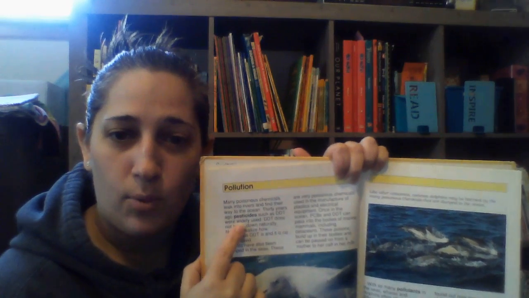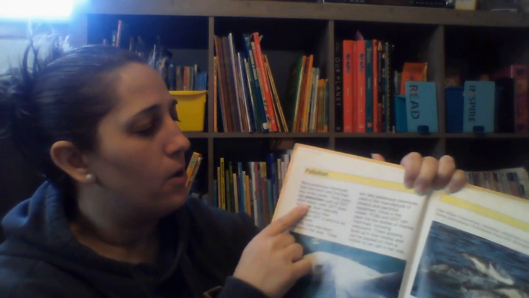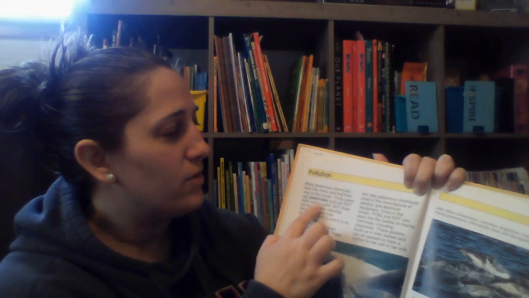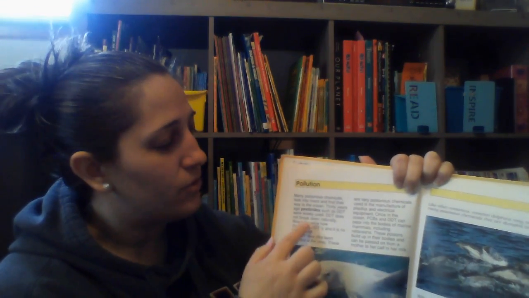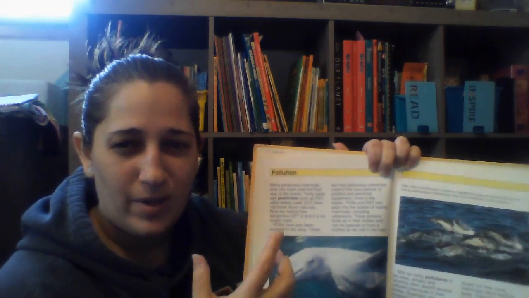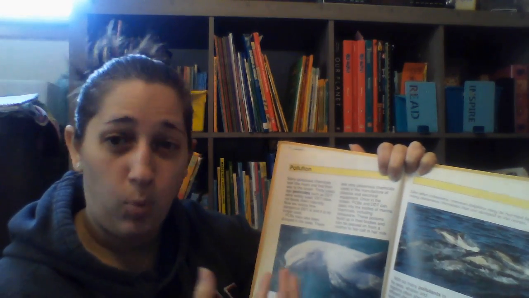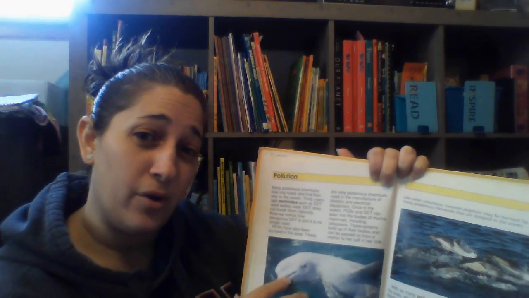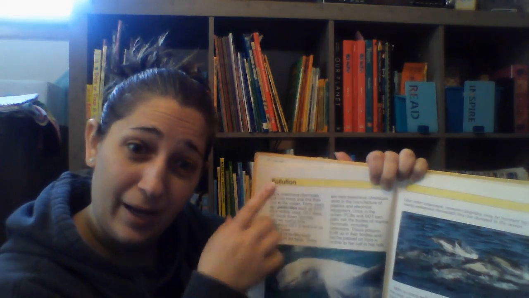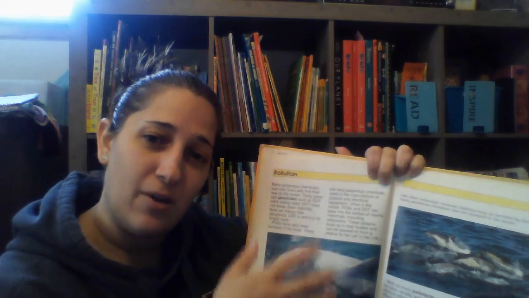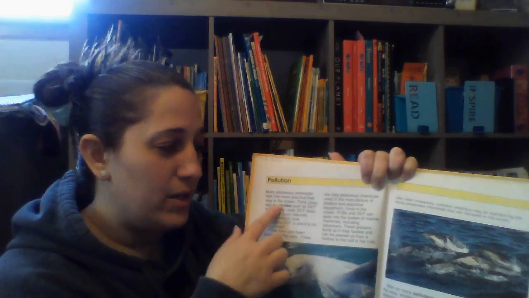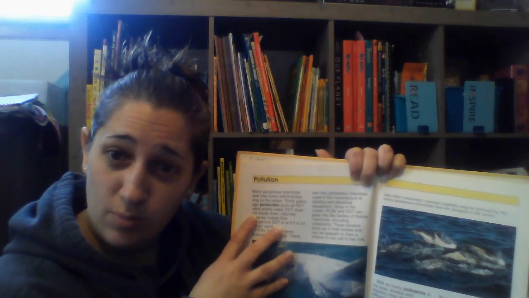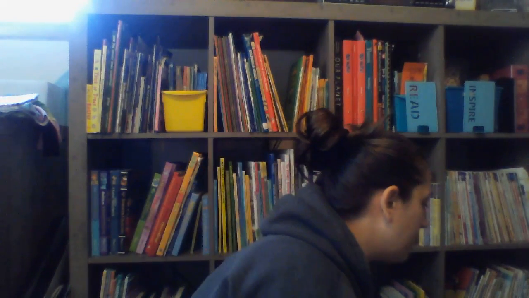Like the heading up here is about pollution. This word is pesticides. Pesticides are like poisons. So there's different poisons that are going into the water that are polluting the water. See how they tie together? So that's why this bold print in this book is important. But there's bold print in other types of books.